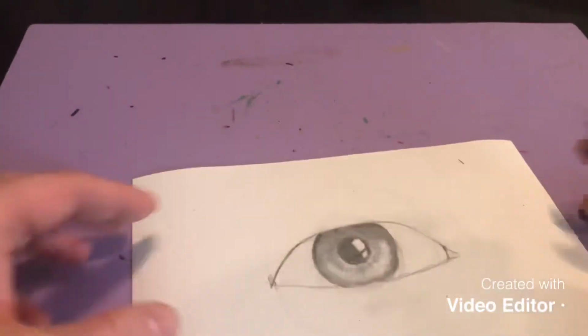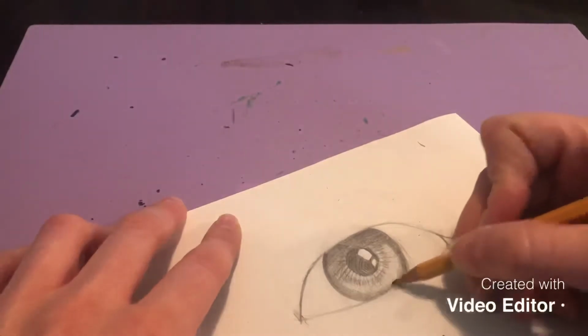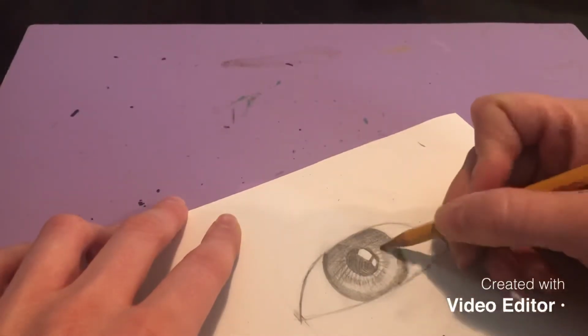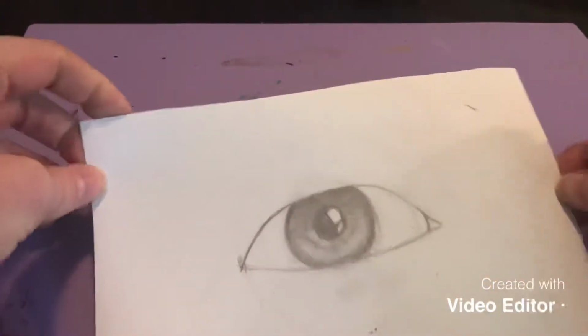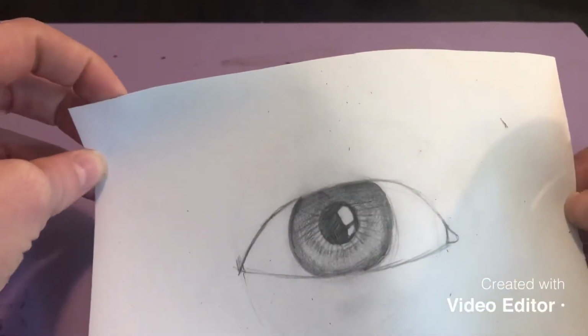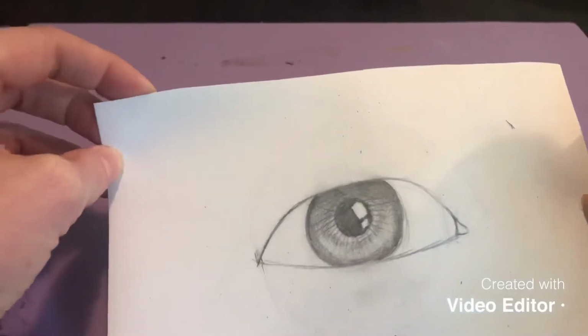Okay, so I'm just about done with this part. All right, and that is going to be my iris.